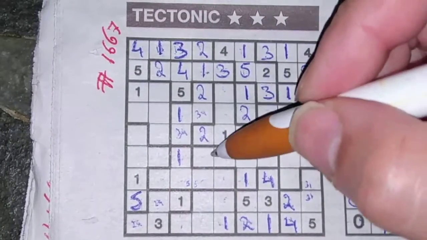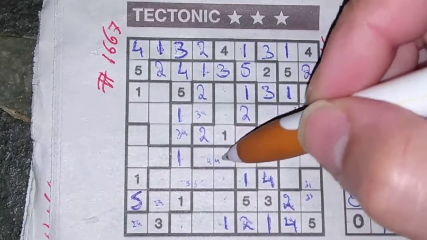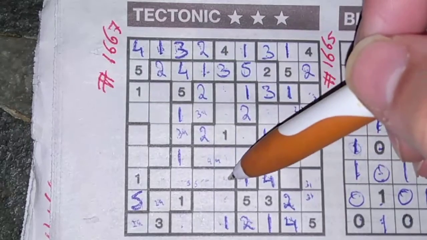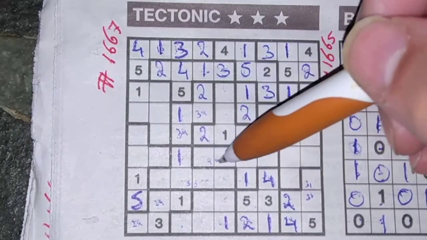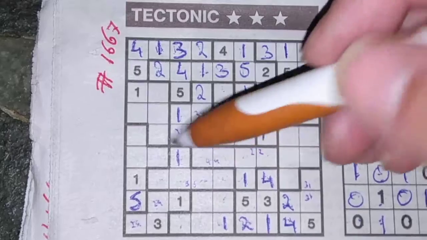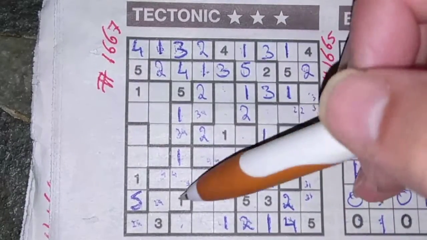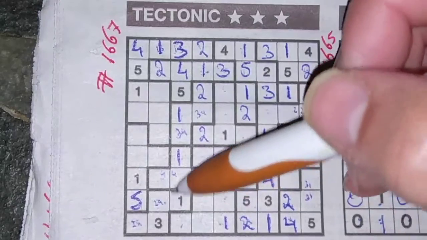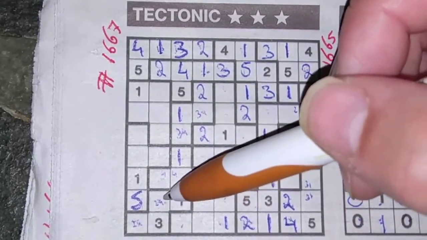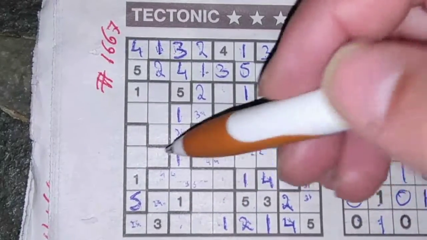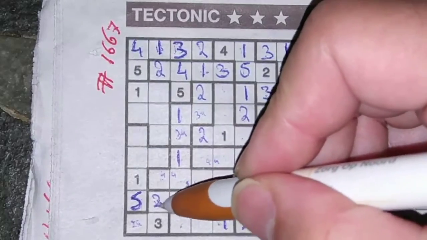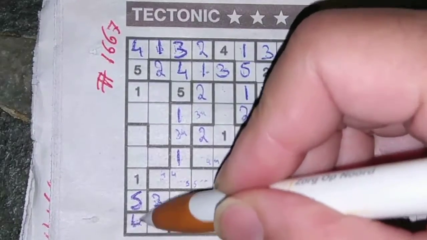So 2 boxes left for the 4 should be here or there. That means those 2 boxes cannot be a 4. Otherwise I cannot fill any 4 in one of those 2 boxes. So the 4 goes here and there. That means that this box cannot be a 4, otherwise I cannot fill any 4 in one of those 2 boxes. So it should be a 2, and this should be a 4.